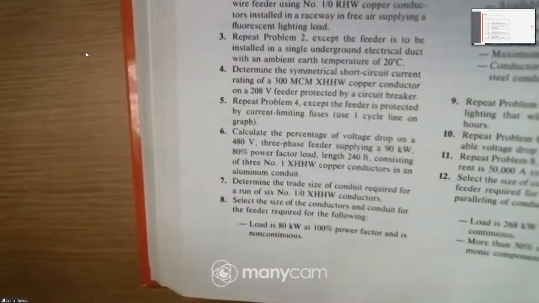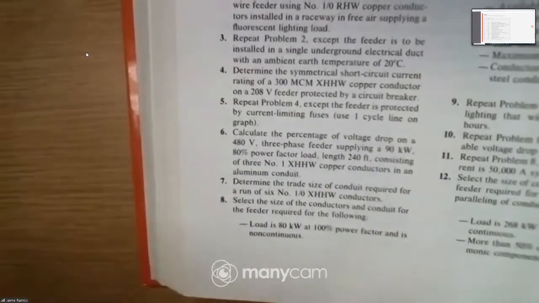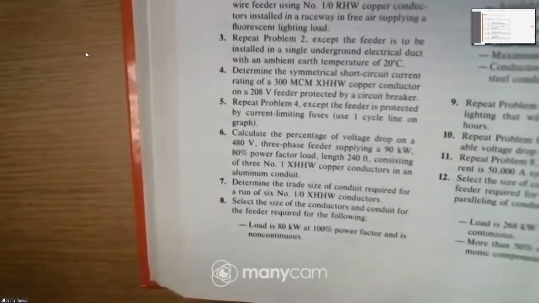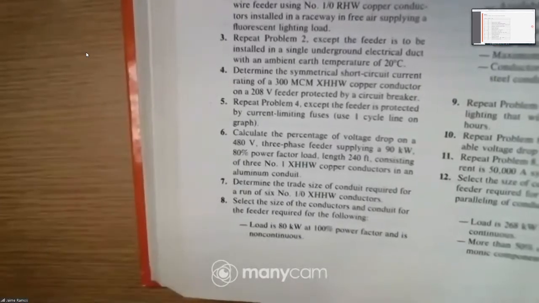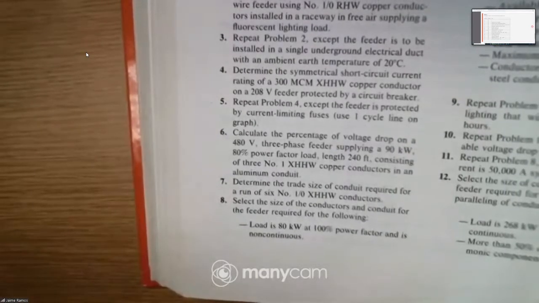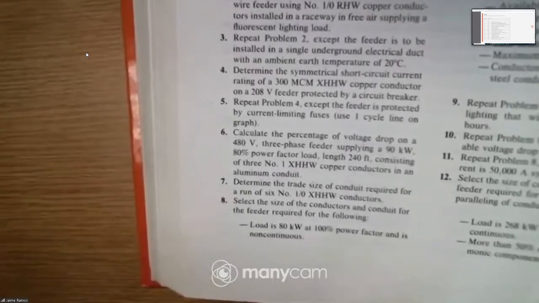I put it step by step, so first you calculate the current, then for B you calculate the number of 1000 ampere-feet. For C, you go to the table and calculate the line neutral voltage. For D, in percent. So that's problem 6.